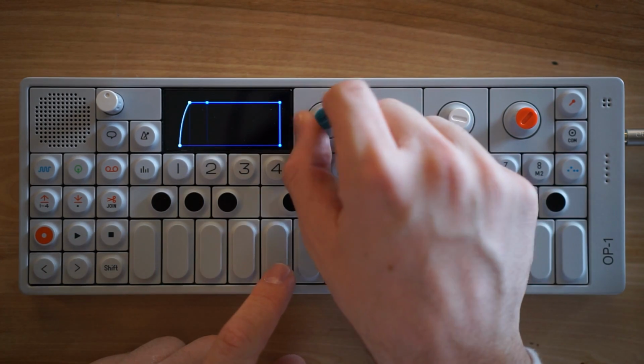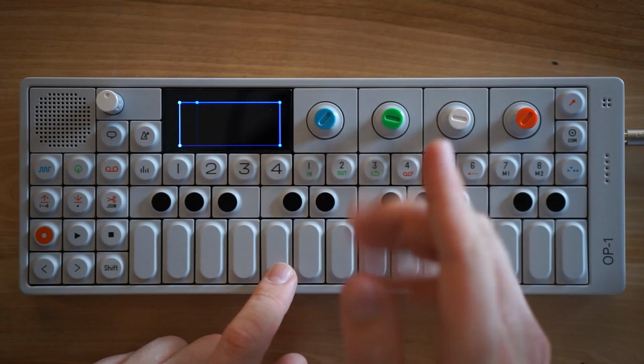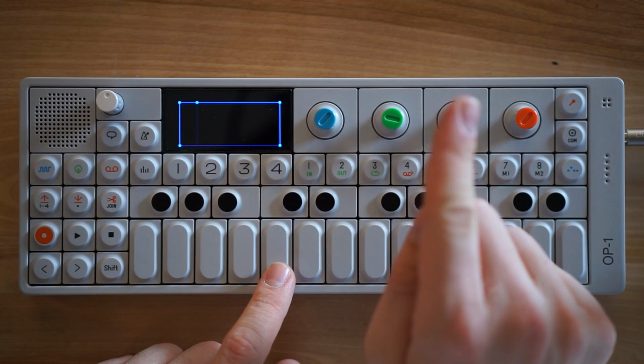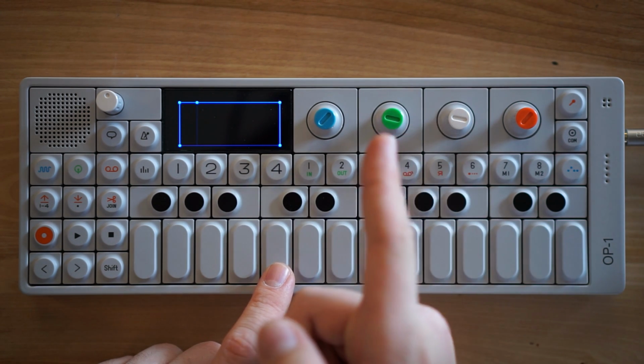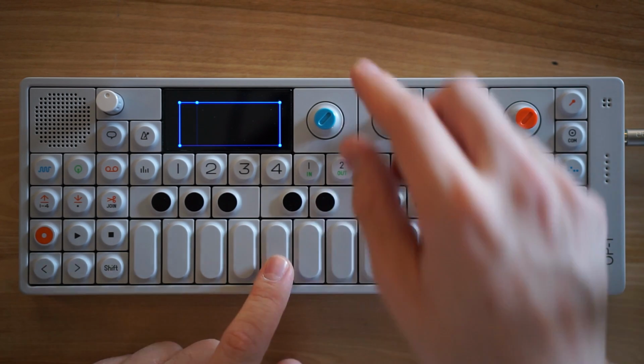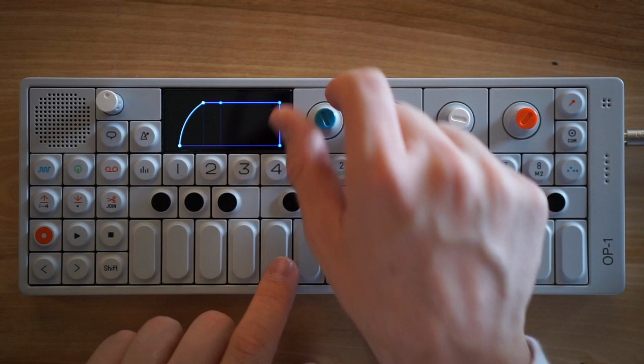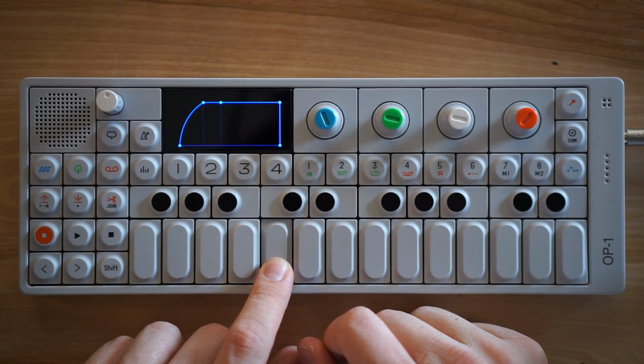Your attack is how quick the start of your sound is. It can either gradually go into your sound or it can instantly be loud and out there. You can hear this is a quick attack, whereas this would be a slow attack.